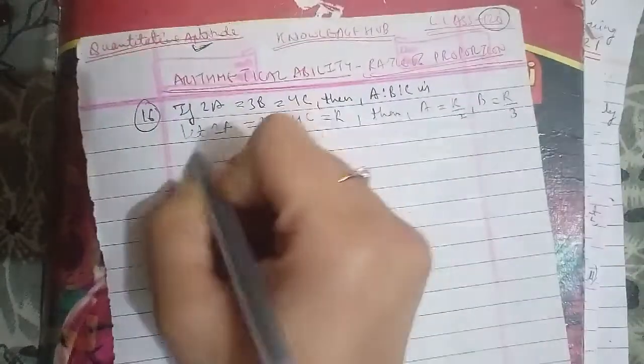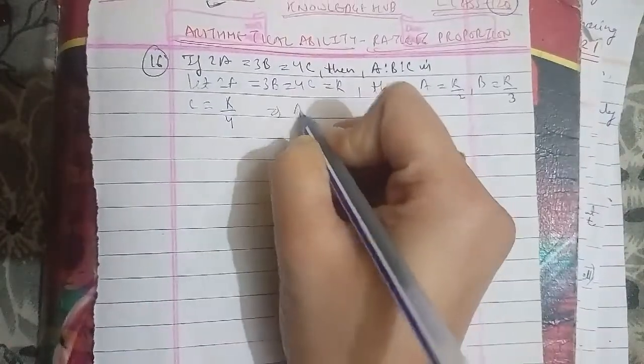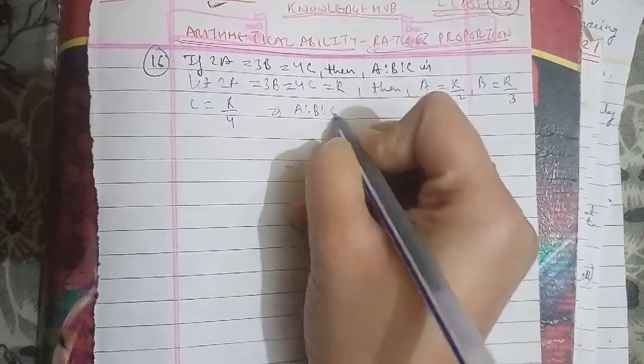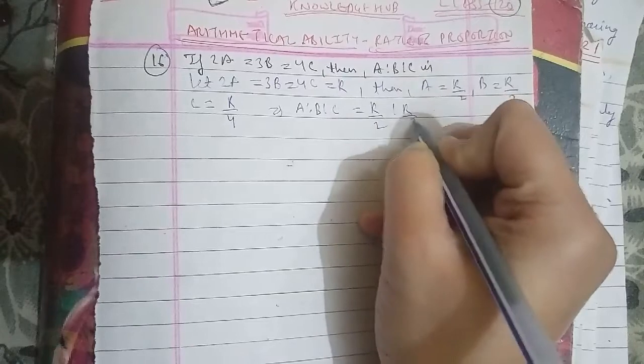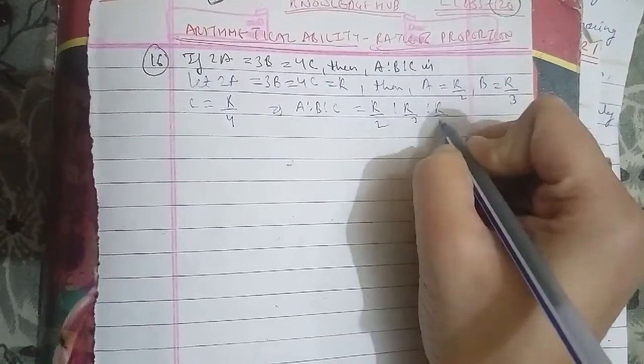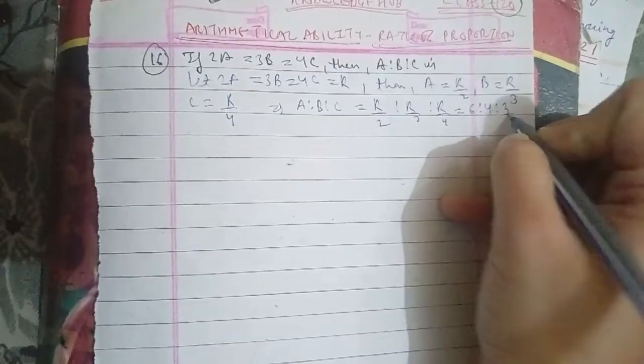So a ratio b ratio c equals k by 2 ratio k by 3 ratio k by 4, which equals 6 ratio 4 ratio 3. Now we go for the next question, that is the 17th question of the session.